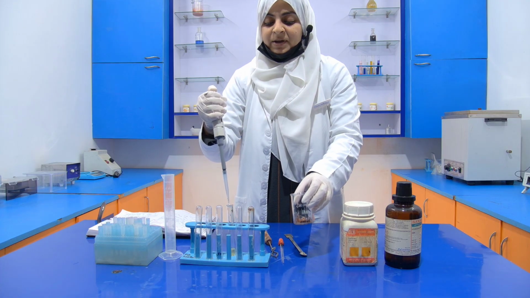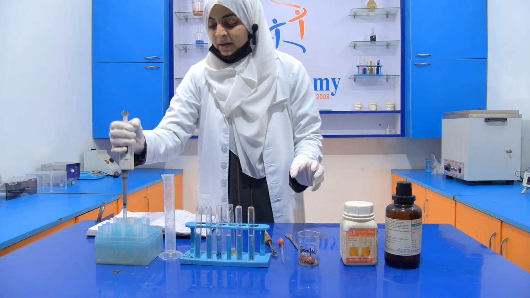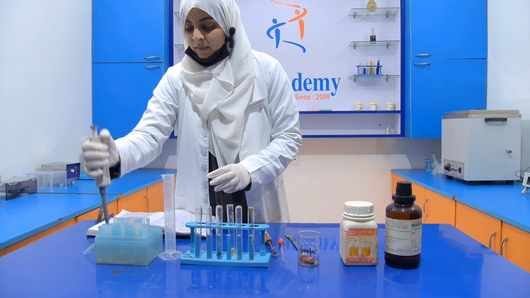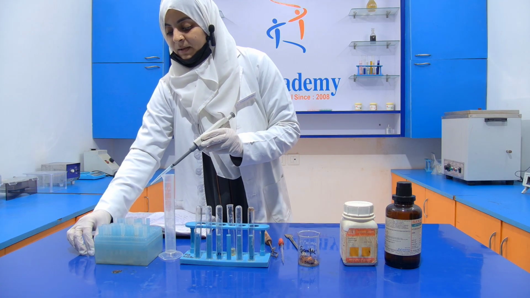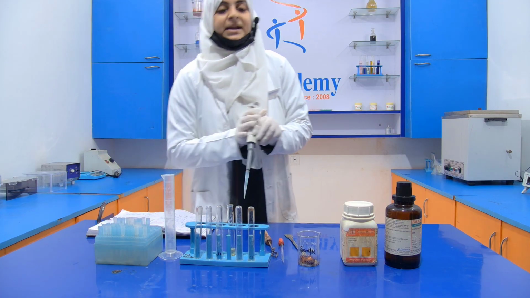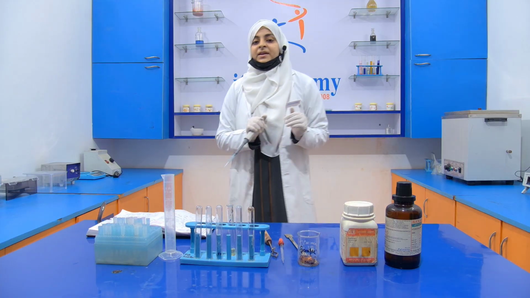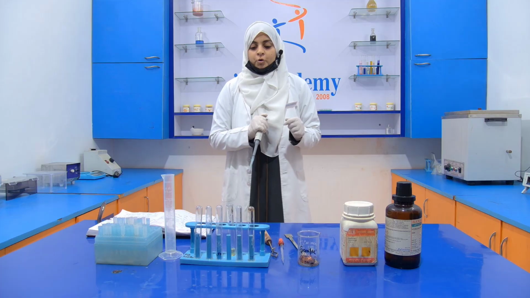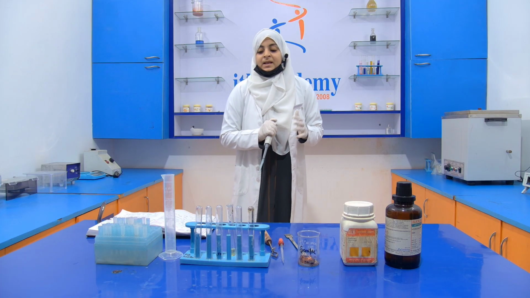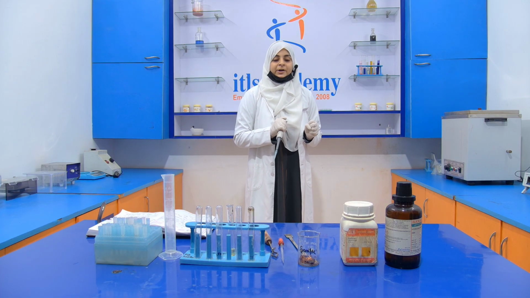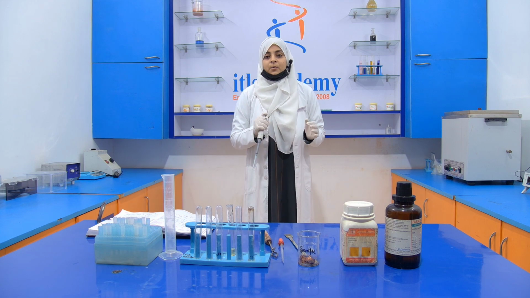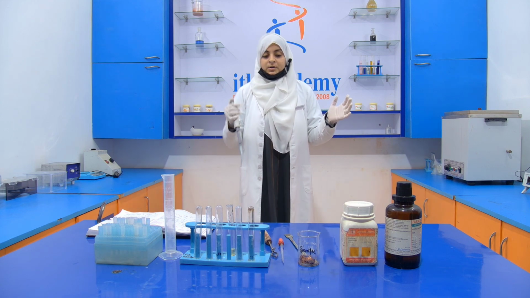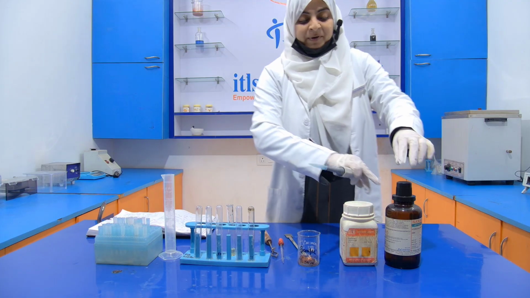We take 3 ml of that sample. Then after that, we add 3 ml of this concentrated HCl. Then we add half a spatula of sucrose and mix it properly. If Vanaspati or hydrogenated fat is present in our milk fat, then it turns pink. So let's see whether it happens or not.